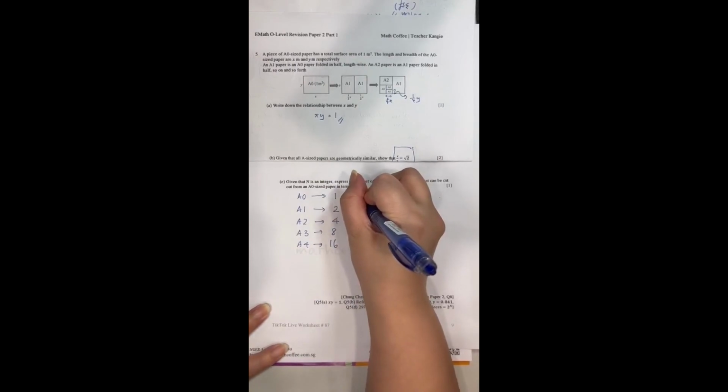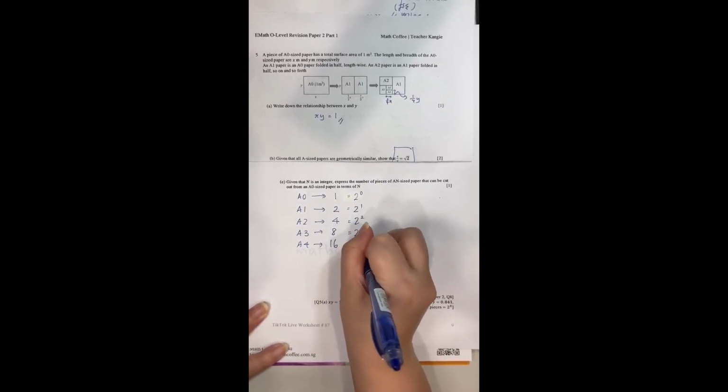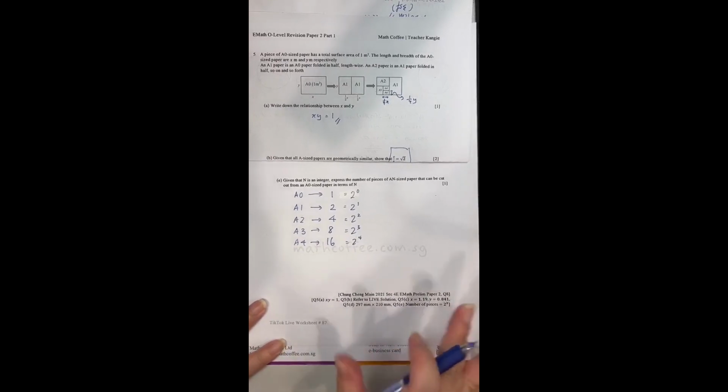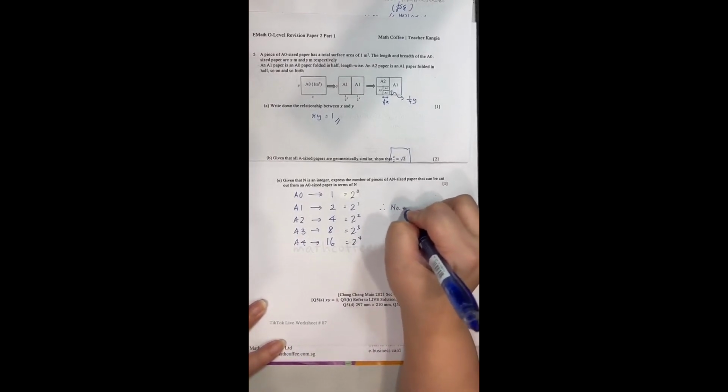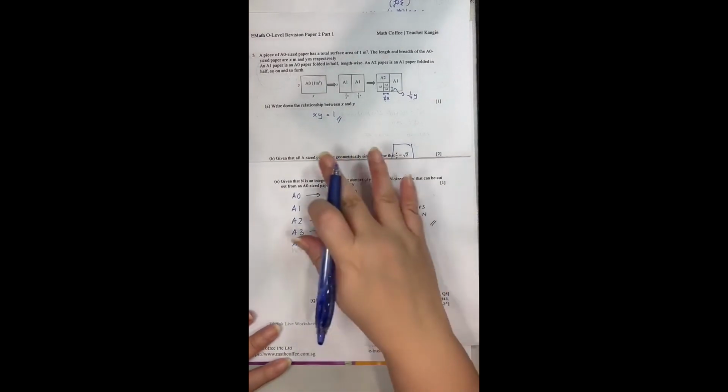So they ask you to form a formula, correct? So I'm going to make magic: 2 to the power of 0, 2 to the power of 1, 2 to the power of 2, 2 to the power of 3, and 2 to the power of 4. Therefore, number of pieces is equal to 2 to the power of n. Done. Ta-da! Agree? Yay! We are done with our 5 questions today.